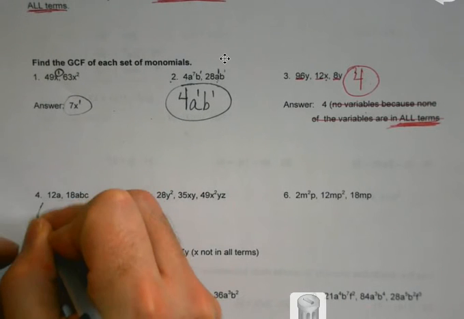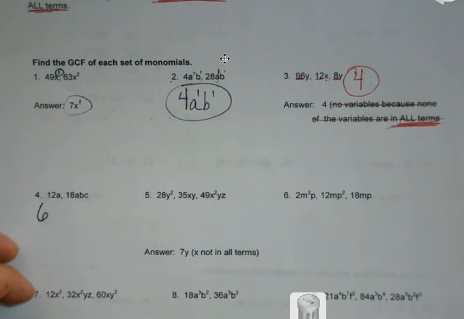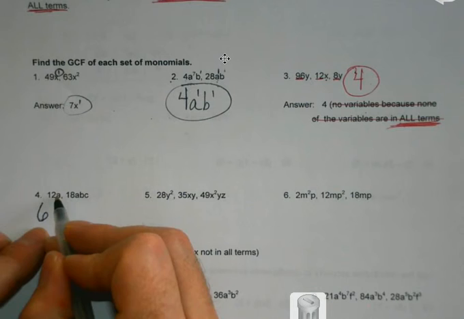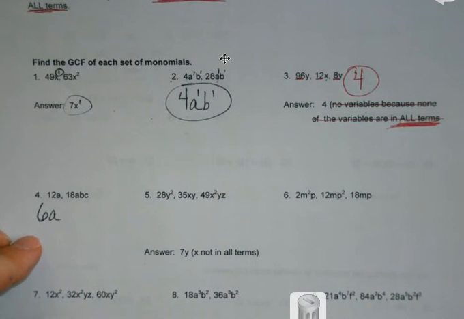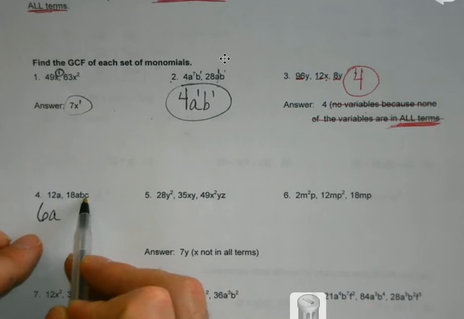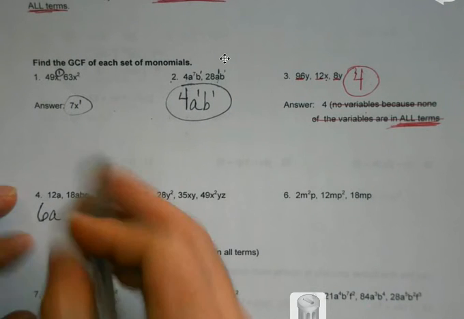For instance, what if I get up here and I go, okay, so 12 and 18. Okay, 6 works. Right, because I look through it, I'm like, okay, I see an A in both, and it's just A. There's no exponent, so I'll just put the A. If you want to put A to the first, you can. But is B in both of them? No. C in both of them? Nope. I'm done.